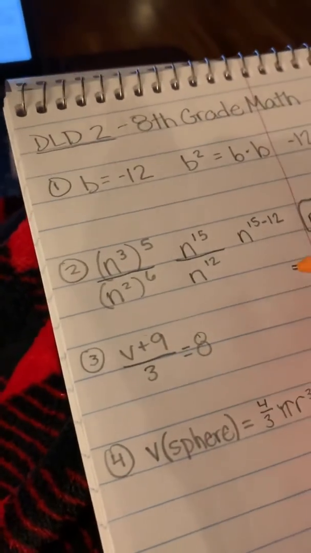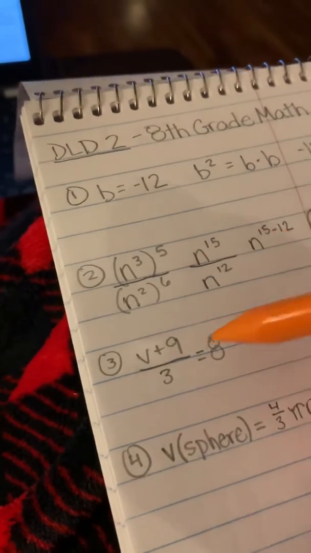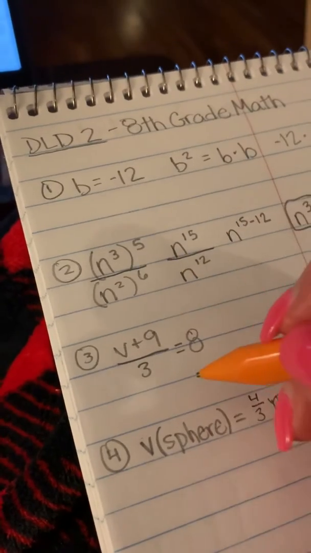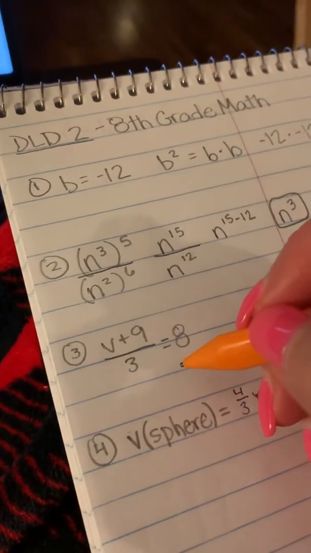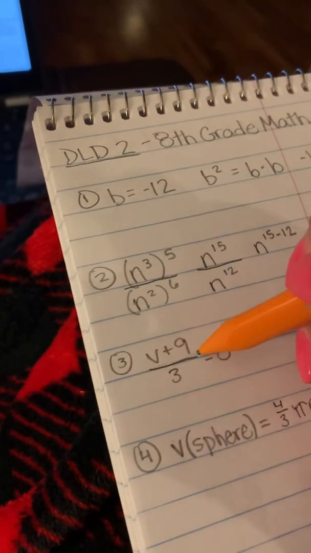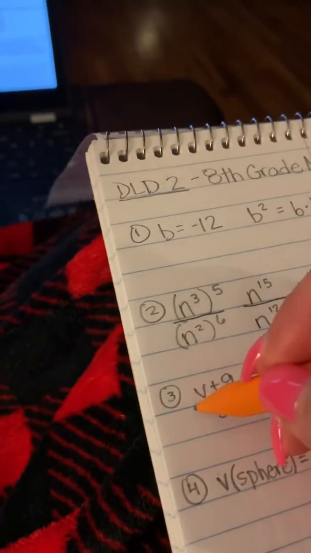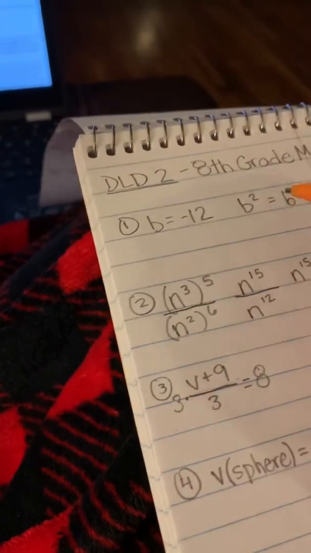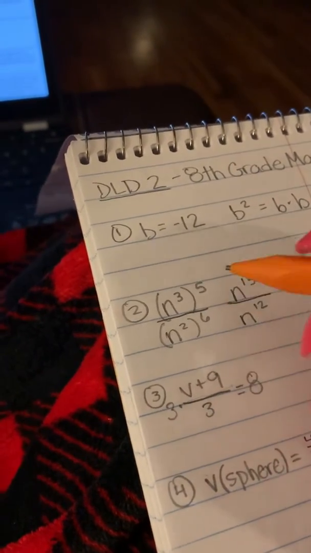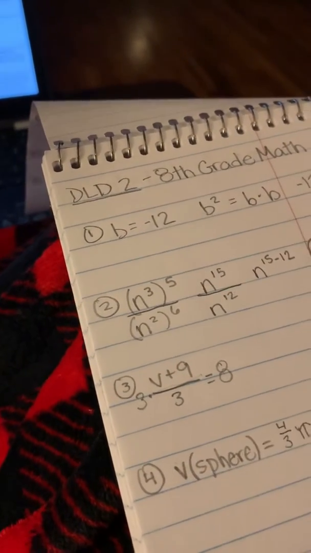Number 3 asks us to solve for v showing all of our work. Ultimately, we want to get v on one side of the equation by itself. So the first thing that I can see to do to simplify this equation is, I see that this term here is being divided by 3. So if I do the inverse operation and multiply by 3, then I can cancel that out, because any number over itself is 1, and we know that 1 can be an invisible number. It's implied, it doesn't actually have to be there.